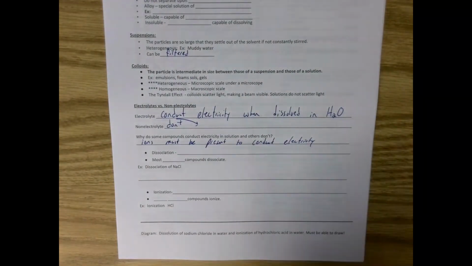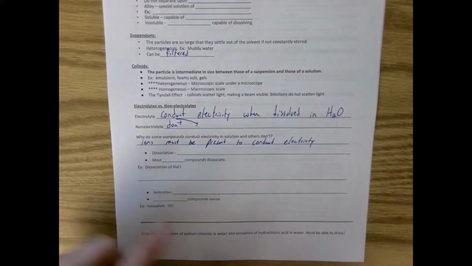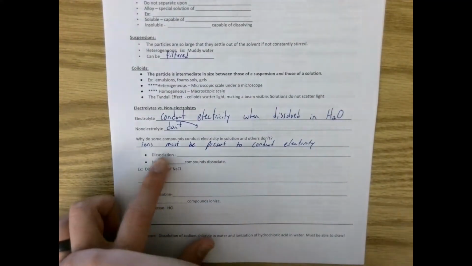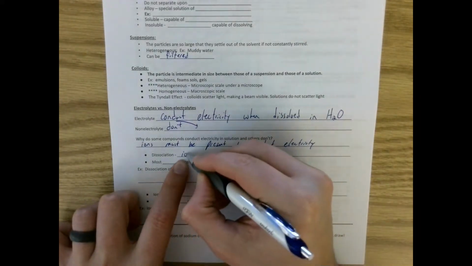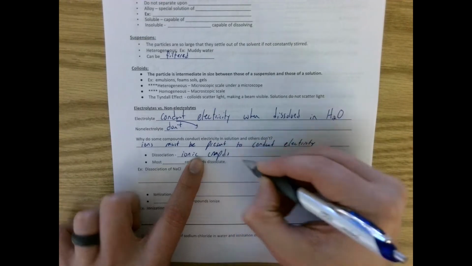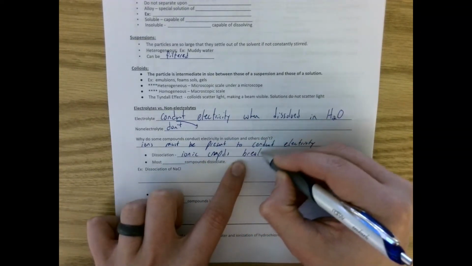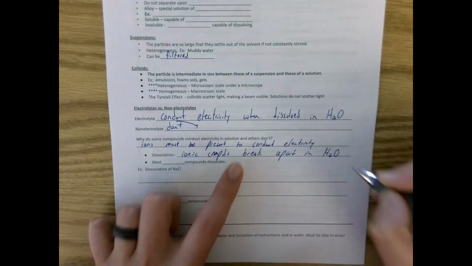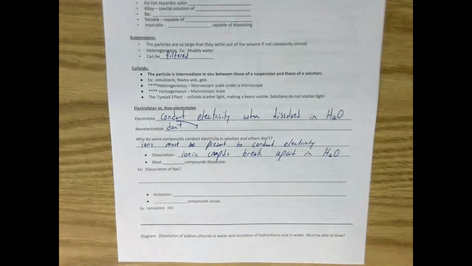The first way by which something obtains a charge in water is called dissociation. Dissociation is when ionic compounds break down in water. We'll say break apart. Break apart is not the best scientific phrase to use there, but it gets the point across, hopefully. So what does an ionic compound look like?